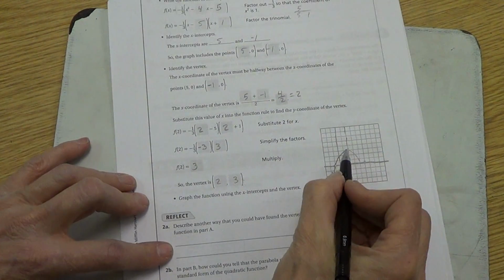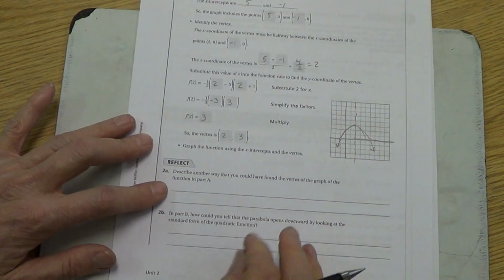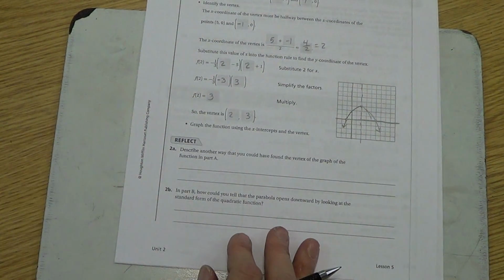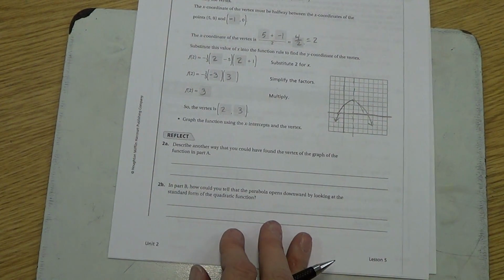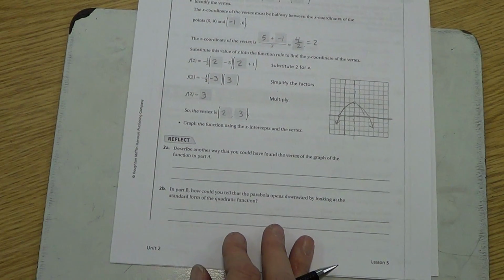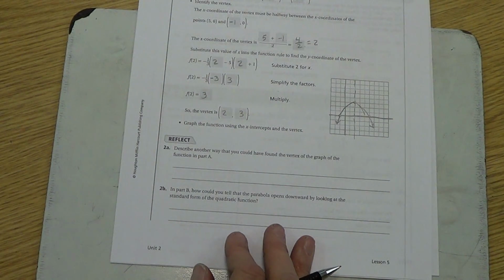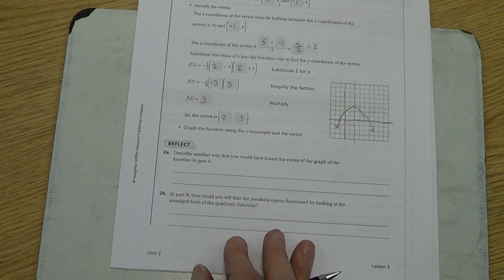Kind of fun to graph these, isn't it? Okay, please come into class prepared to show how to do these intercept forms. You can either direct me how to do it or you can get up and teach it. I do encourage you guys to really help each other, share your knowledge when you get these.